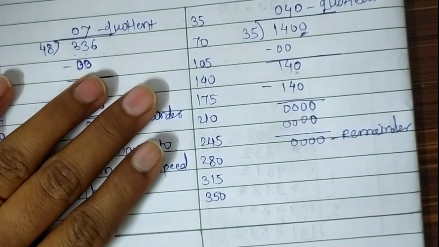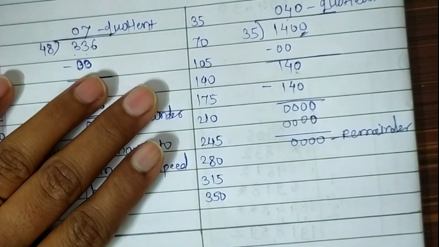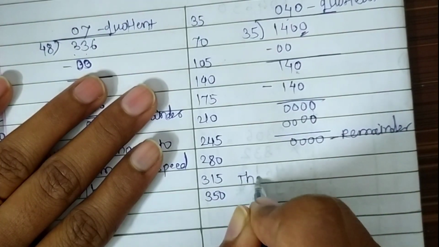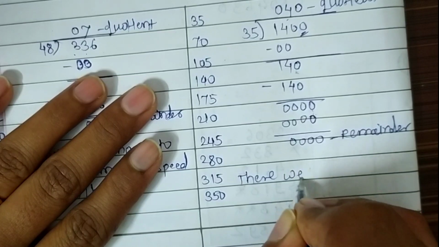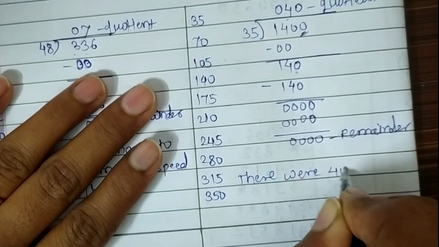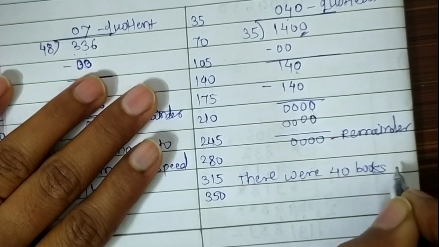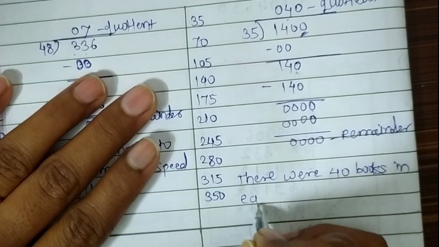They ask us how many books did she pack into each carton. Now we find out how many books are there. 40 books. Just write it in words. There were 40 books in each carton.